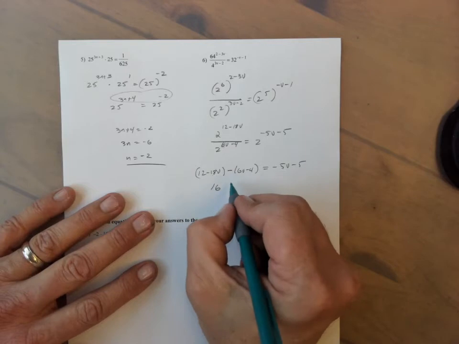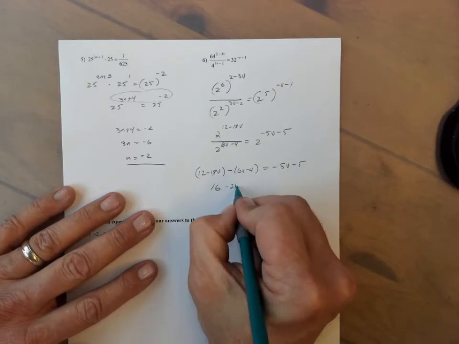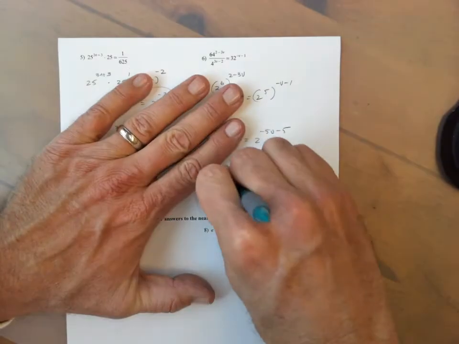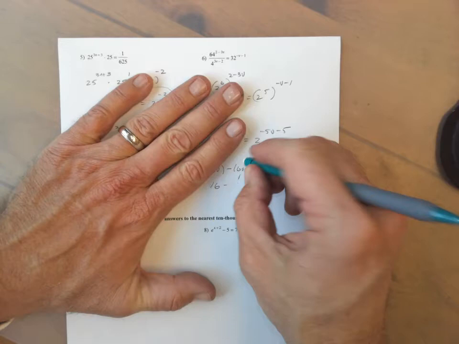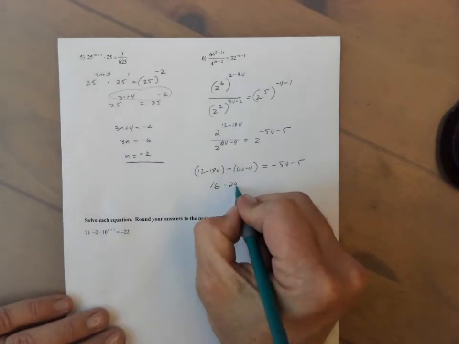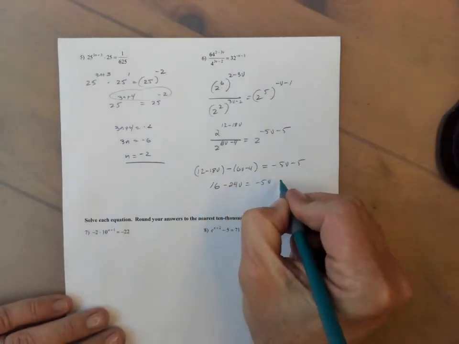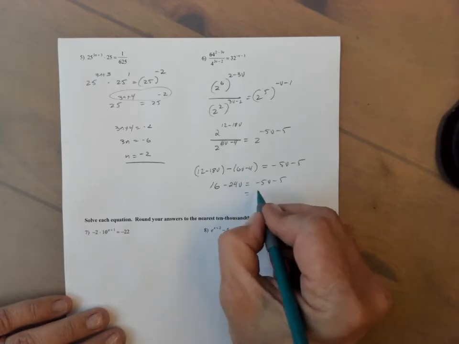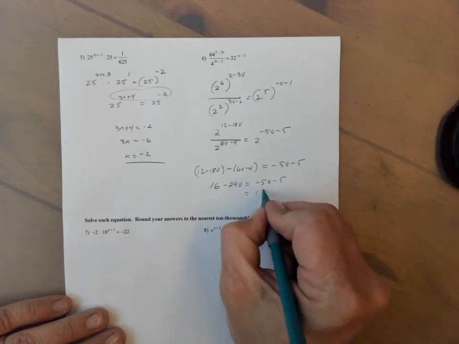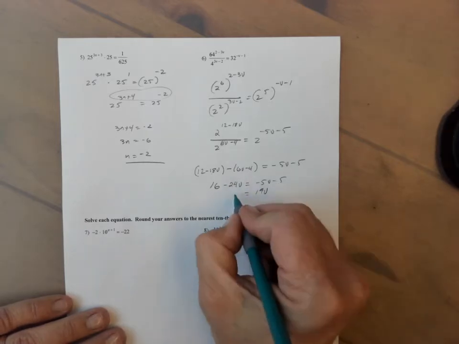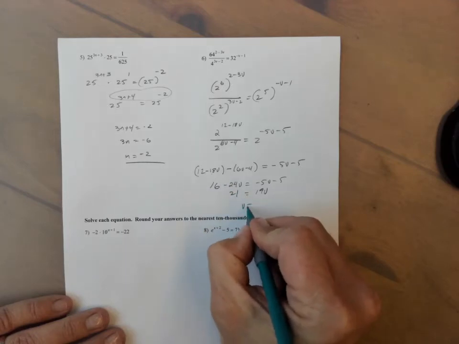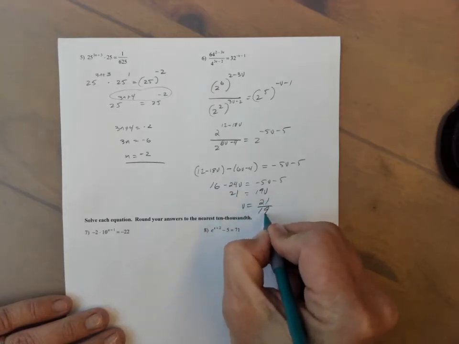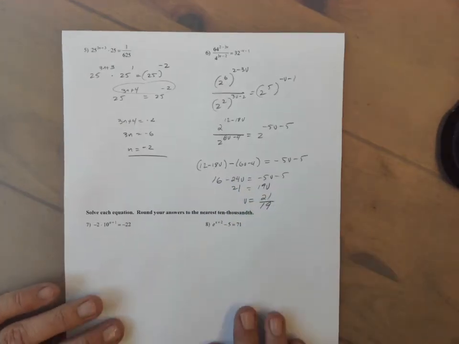Negative 18 minus 6v is negative 24v. Equals negative 5v minus 5. I'm going to add 24v to both sides, and that'll give me 19v. Add 5, I get 21. So v is going to be 21 over 19.